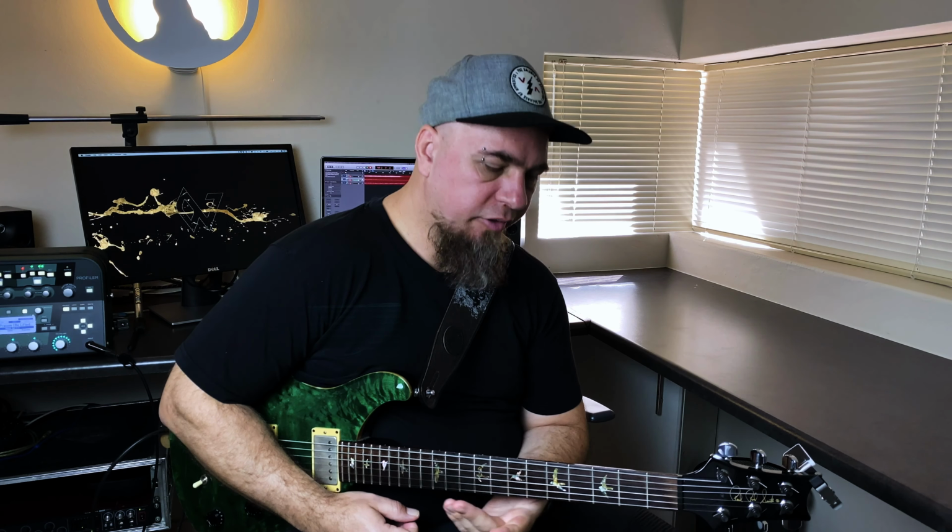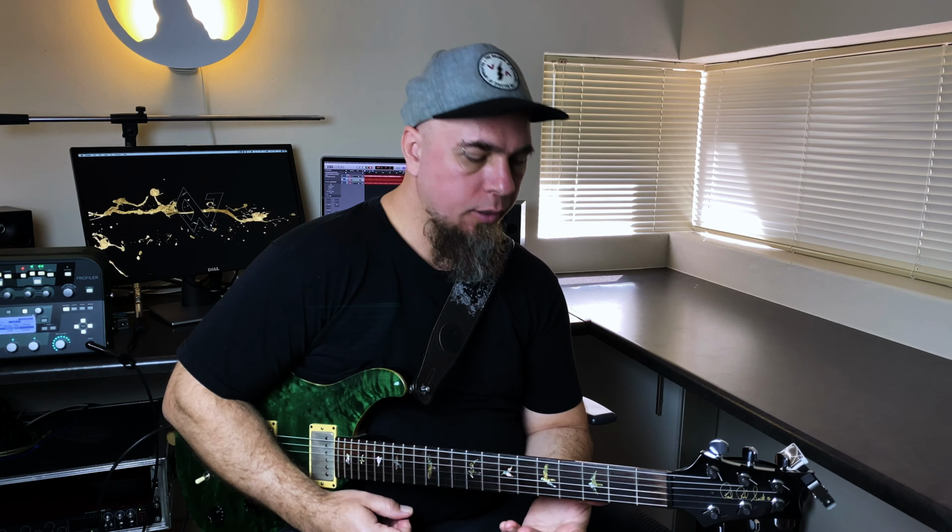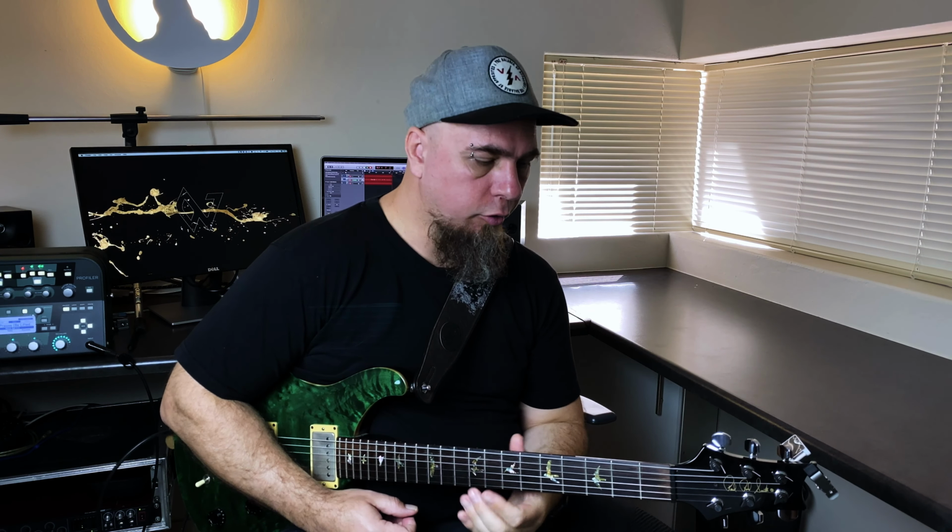Alright, so there you go. That's actually one of my favorite things to play in a worship scenario when I want to get some melodic interest happening, but I still want to make sure that it follows the chord progression. So what I did there, let's look at everything involved here. First of all, the chords, it was a 1-6-5-4 progression.